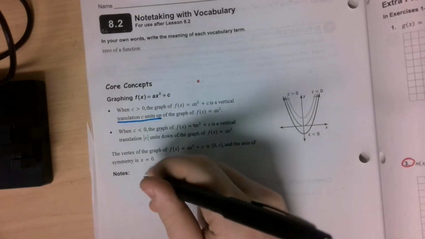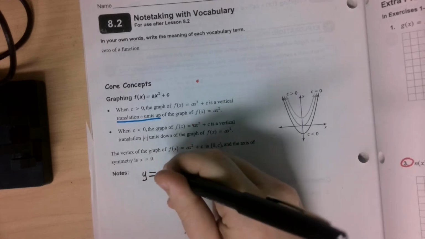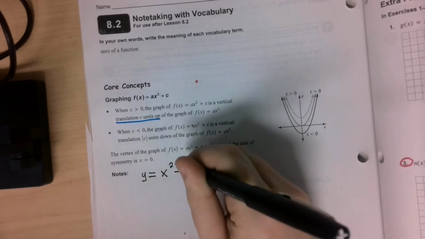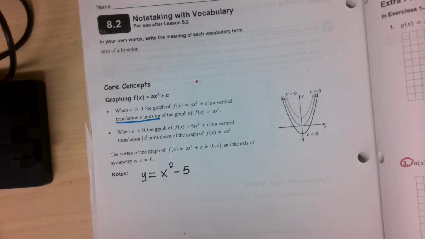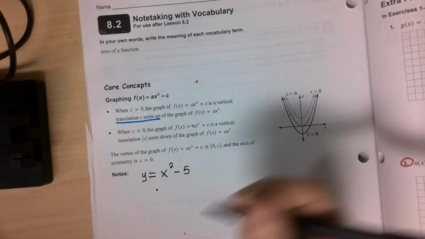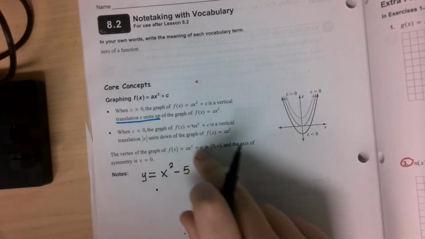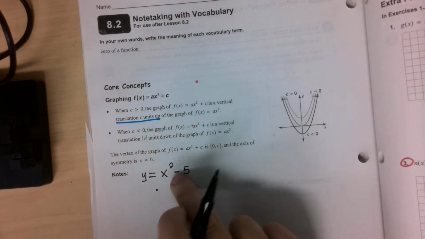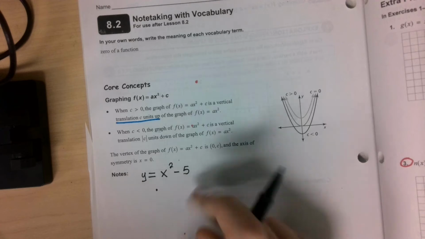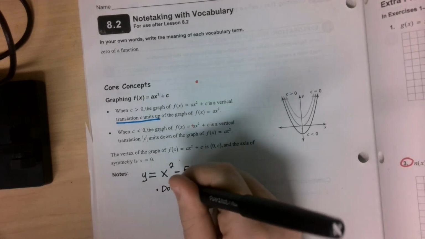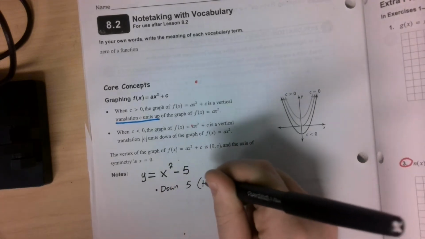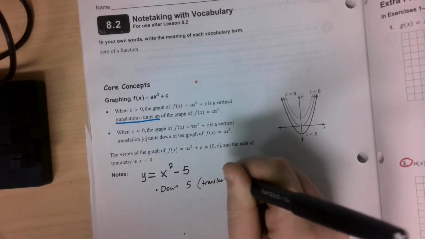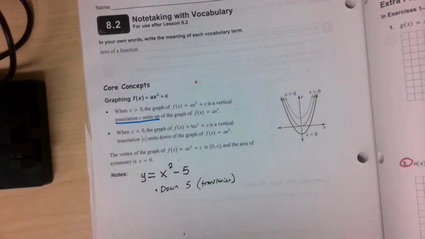For instance, what if we had the equation y equals x squared minus 5? Can you make a prediction of what's going to happen? It's going to slide down instead of up. Instead of going up 3 like we did originally, this is telling us that we're going down 5. And that's our translation. A translation down 5.